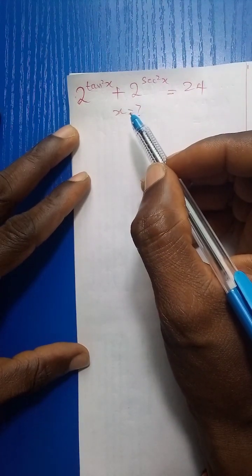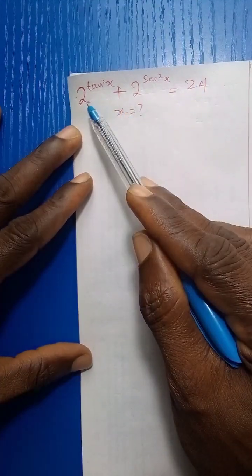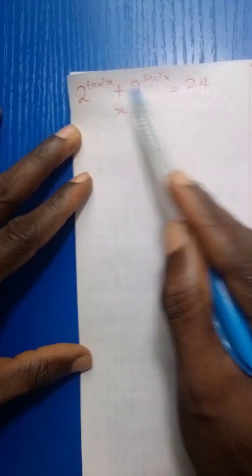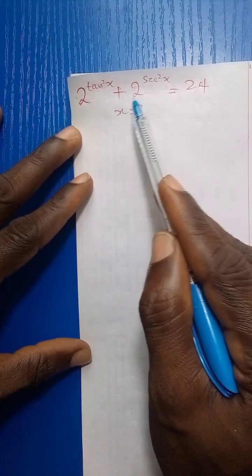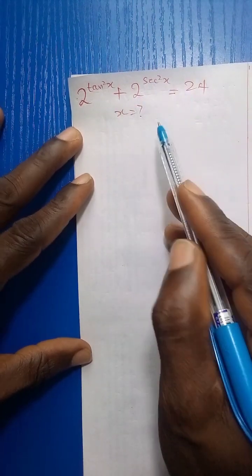In this video, I have a fine combination of exponential function and a trig function forming an equation. What I have is 2 to power tan squared x plus 2 to power sec squared x is equal to 24.